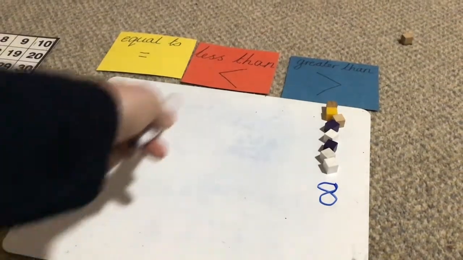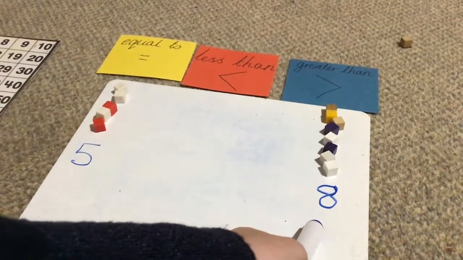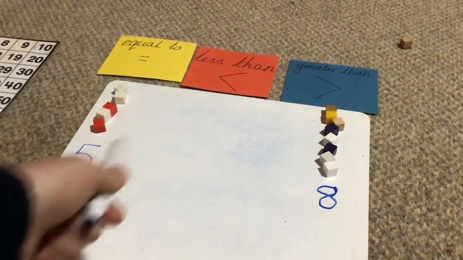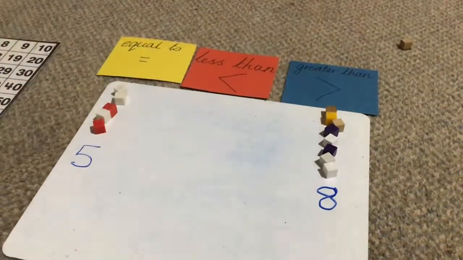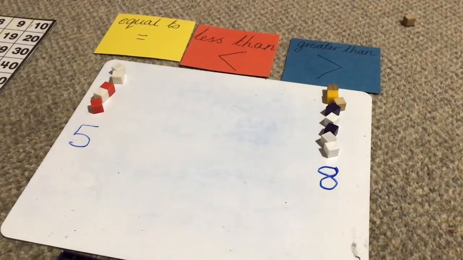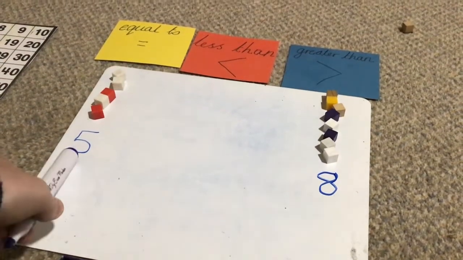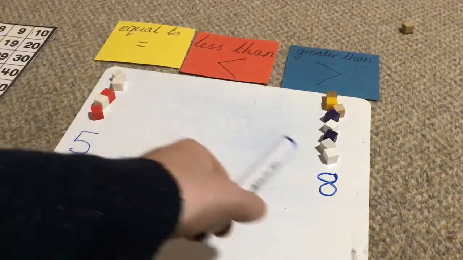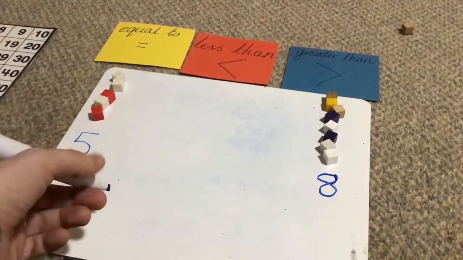Is 5 less than 8? Or is 5 greater than 8? Have a think for a minute. Yeah, well done. It's less than. It doesn't have as many ones as 8.